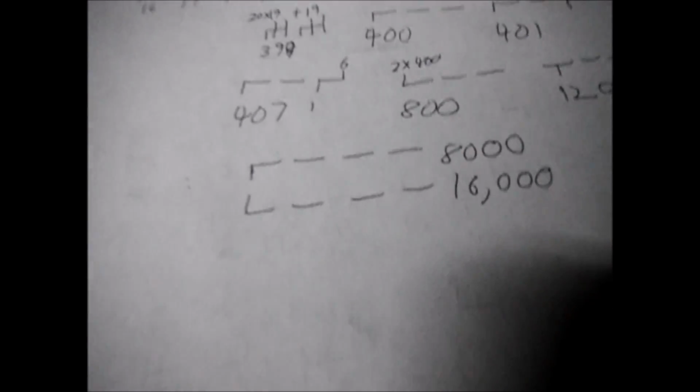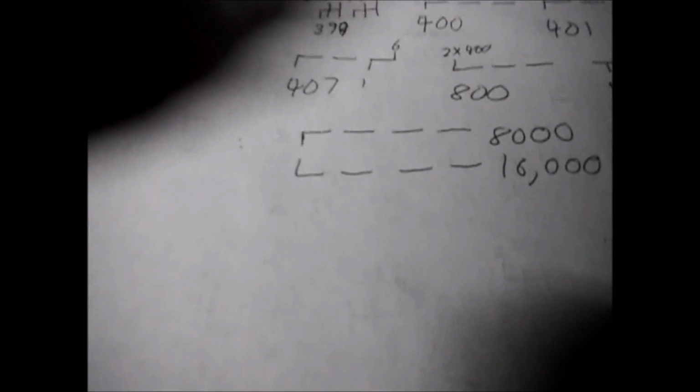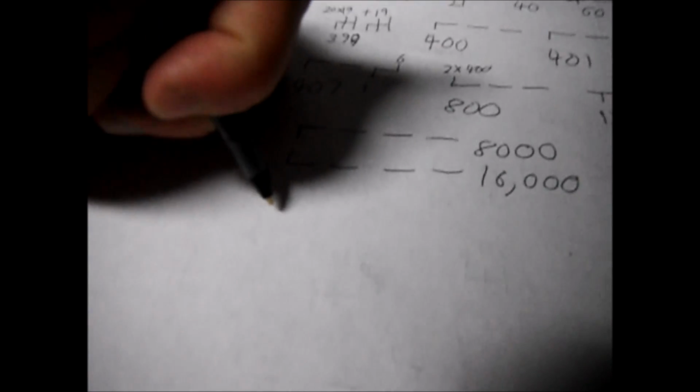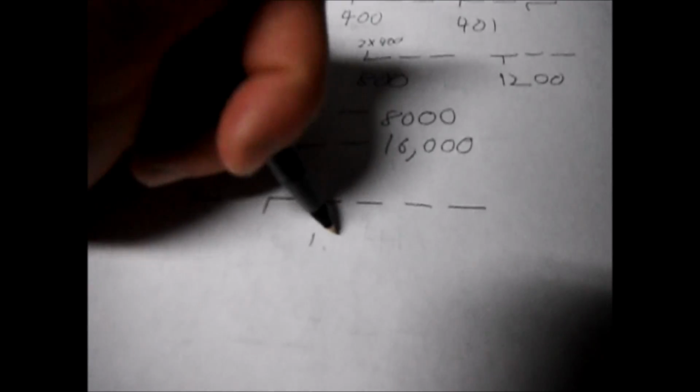That's why I like it. And then it keeps going on to 160,000, where it reaches the next placeholder, where it reaches 5. So this is 160,000.